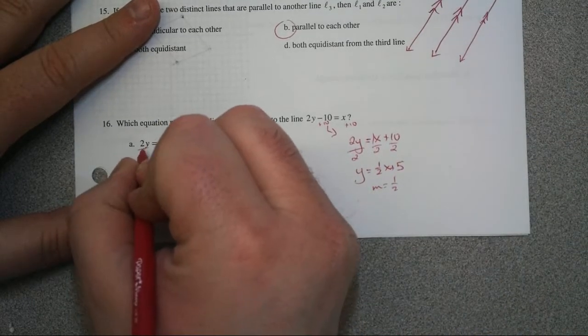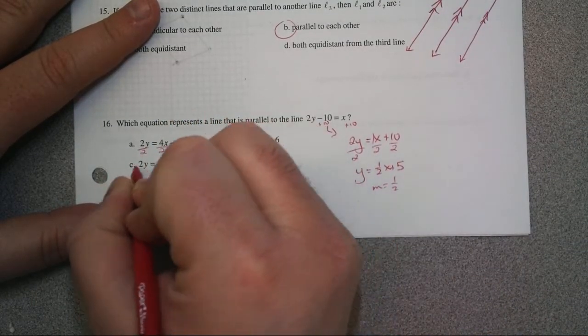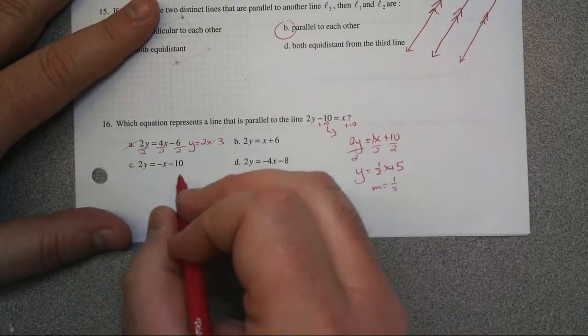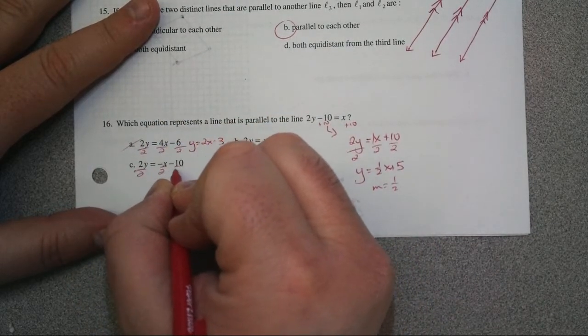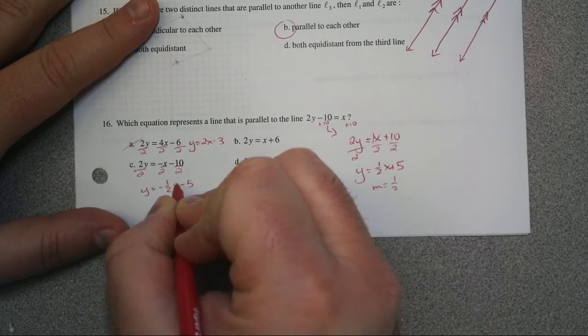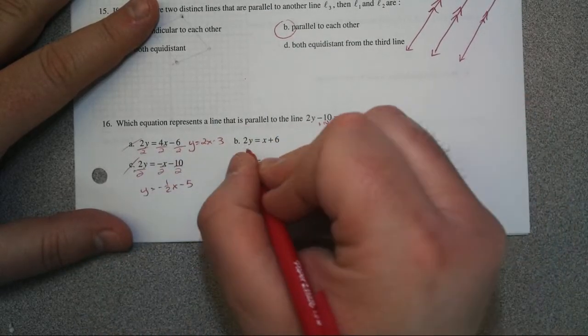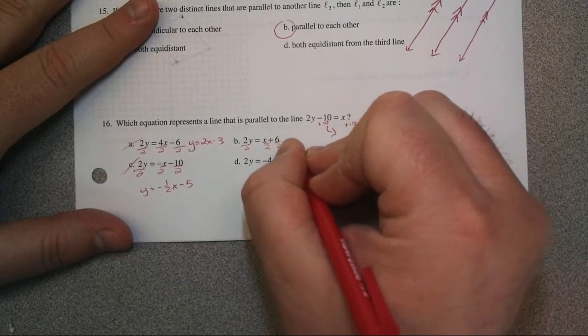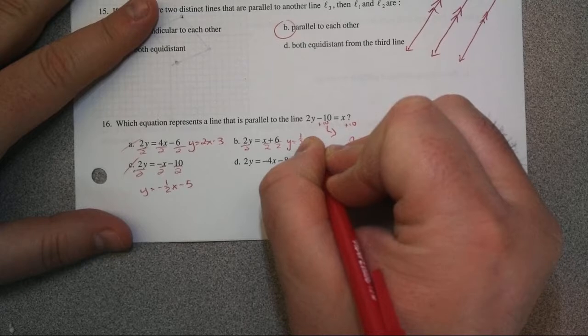Then we want the slope of a line that's also 1/2. So if we just divide out, you'll see you get y equals 2x minus 3. That's out. Divide here, and you're going to get y equals negative 1/2 x minus 5. That's out because it's not the same. Divide by 2 here, and you're going to get y equals 1/2 x plus 3.